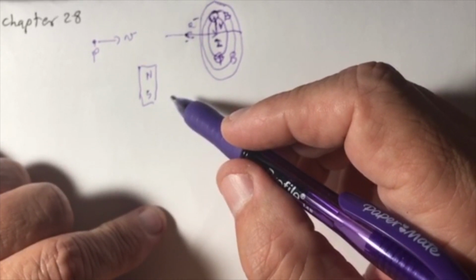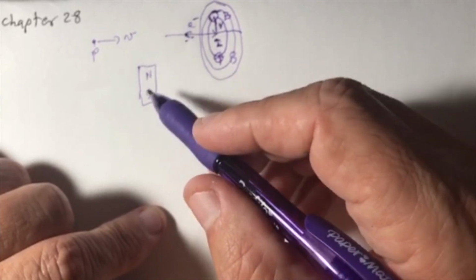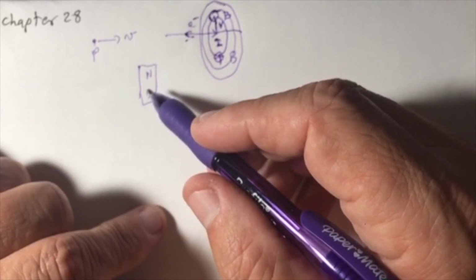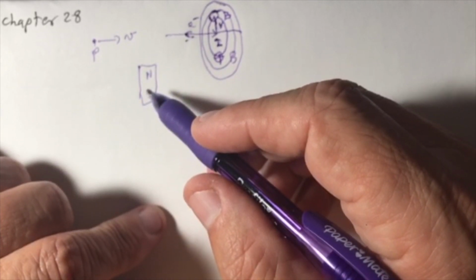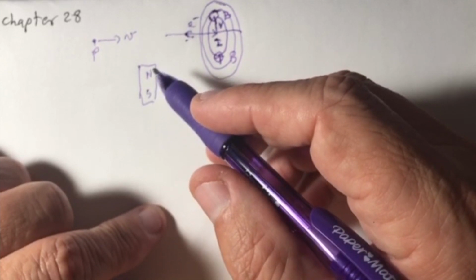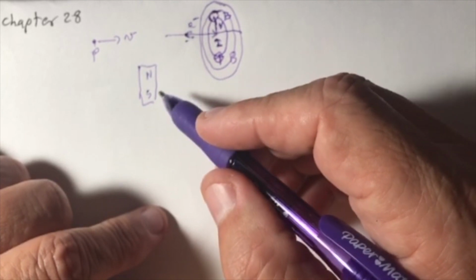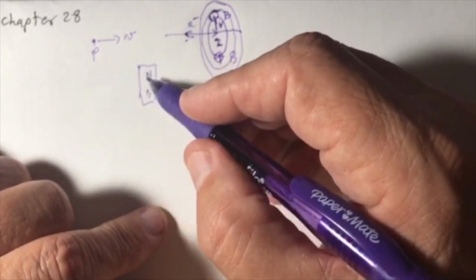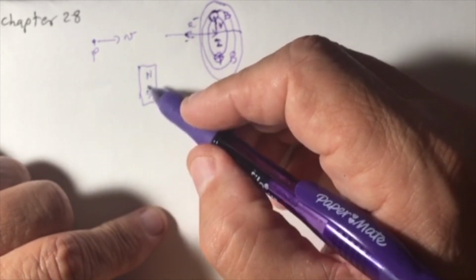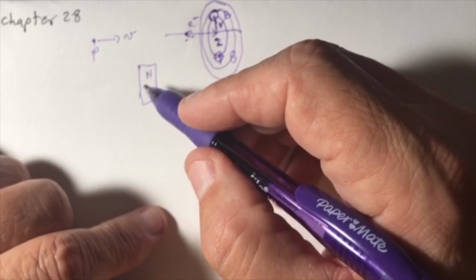What happens for a magnet is that it has this thing called magnetic moment, which is a characteristic of a moving or spinning charge. These moving charges create a magnetic field.